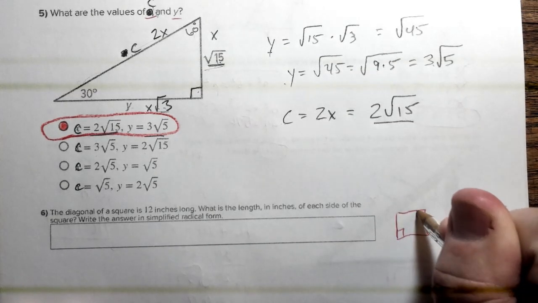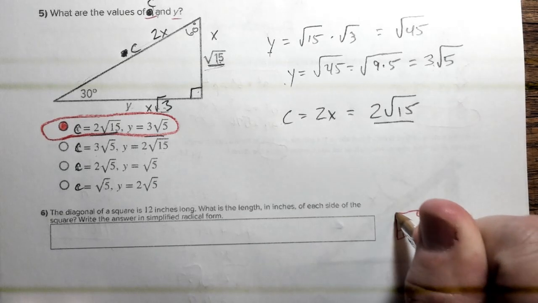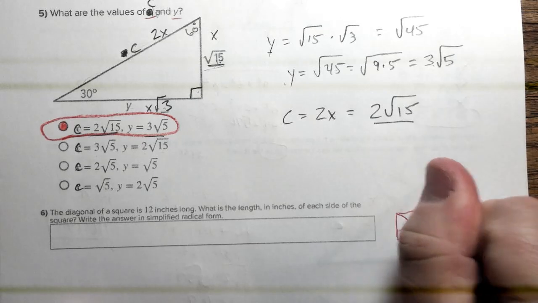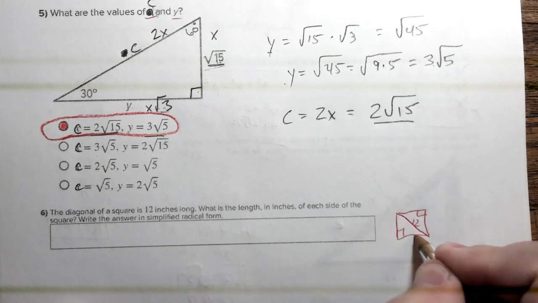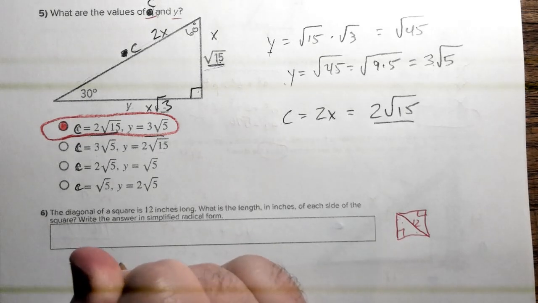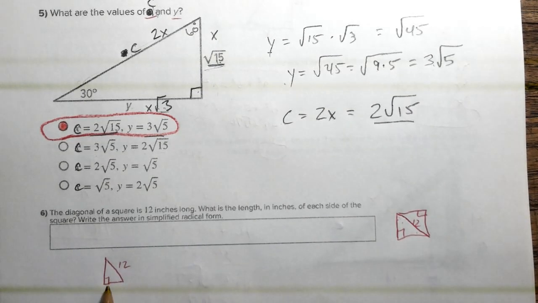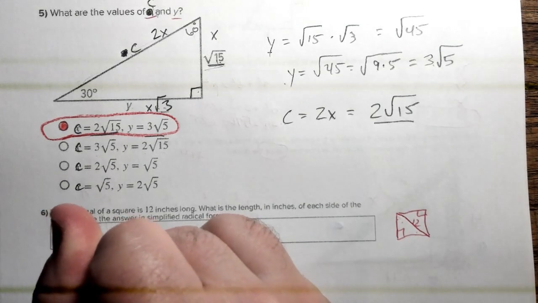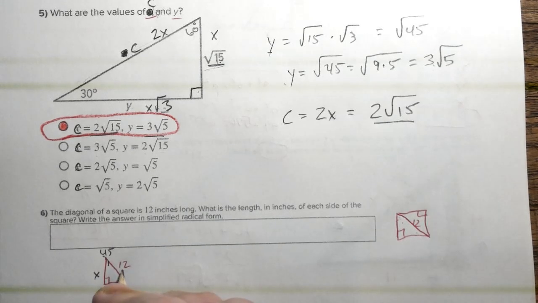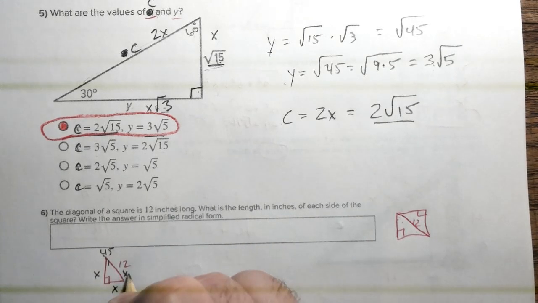You know, it has 4 90-degree angles. I'm just drawing 2 of them so I can put the diagonal that way. Okay, they tell us the diagonal is 12. So what we have here is a 45, 45, 90 triangle. So I'm going to draw it down here now. This side was 12. So we know that in a 45, 45, 90, these two sides are congruent. The hypotenuse here is that times the square root of 2.